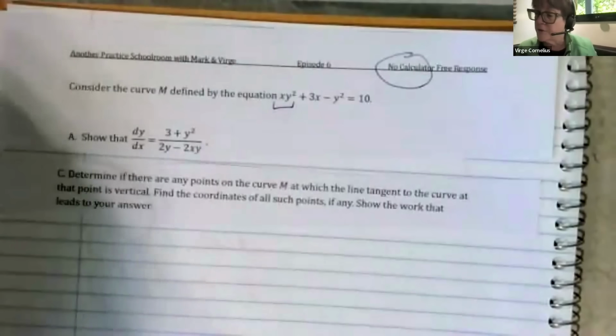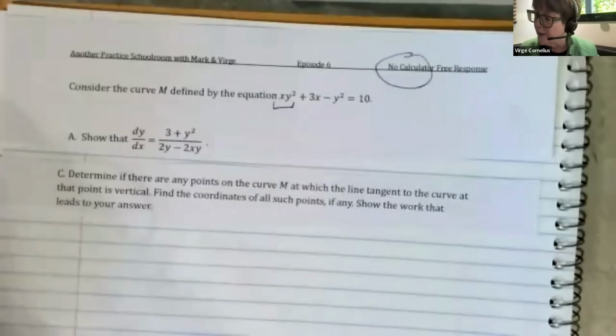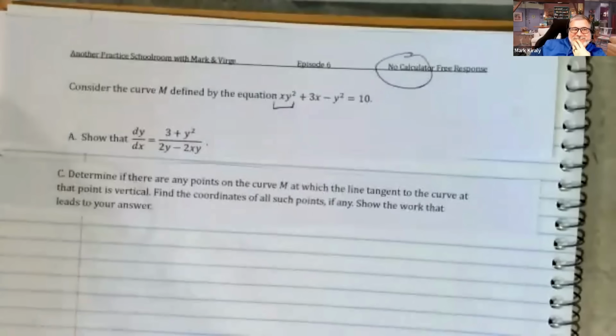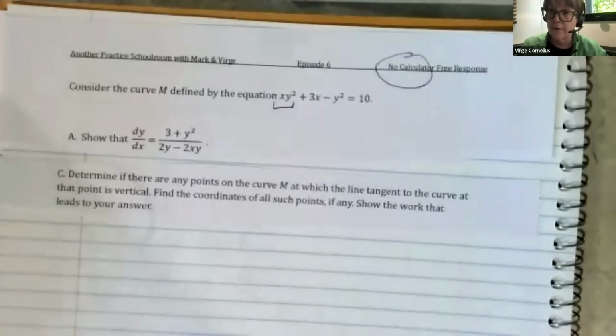In part C it says determine if there are any points on the curve at which the tangent to the curve at that point is vertical. Instead of vertical, you could be asked for horizontal. That's a great thing to do with your study group or with your teacher, but we're going to focus on vertical. Find the coordinates of all such points.